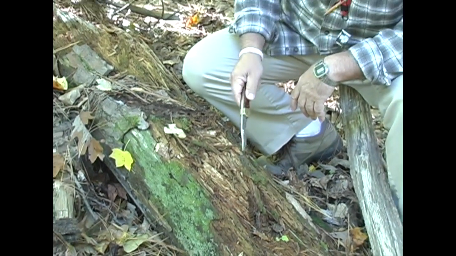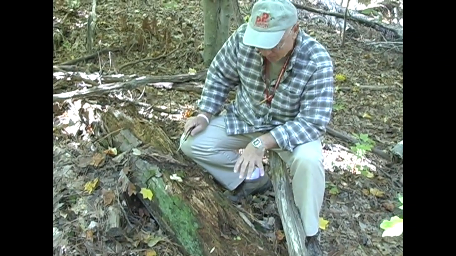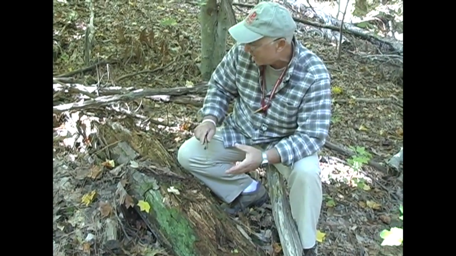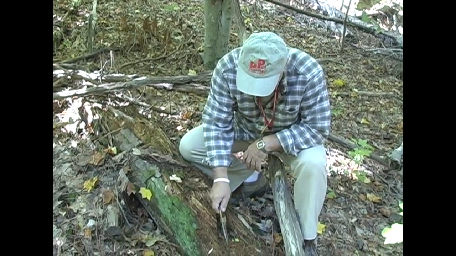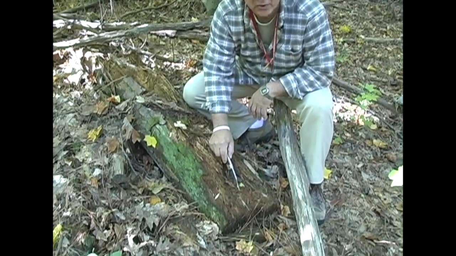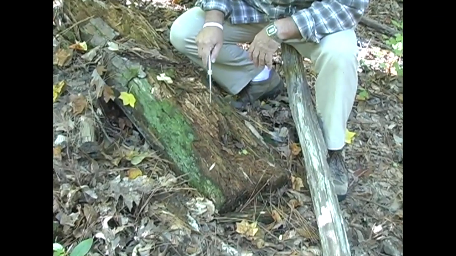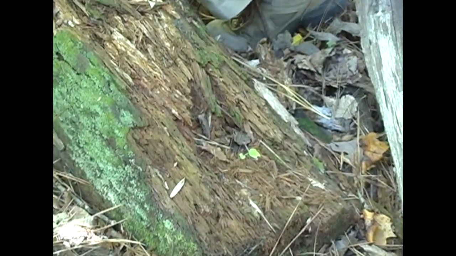And in many instances, the wood is decayed to a point where the seeds of certain trees will fall in there and germinate, and you'll get a nice group of seedlings coming up in here. This particular case, obviously a maple seed had fallen in here, and we have a small maple seedling develop. Chances are that will develop into a tree. The roots will go down into this log itself and eventually into the soil.